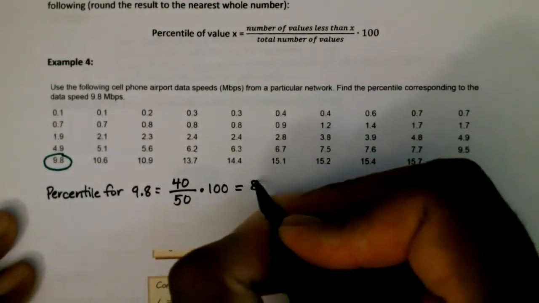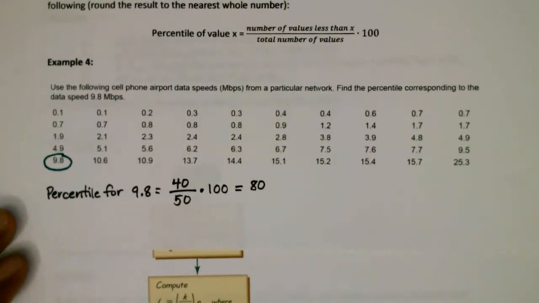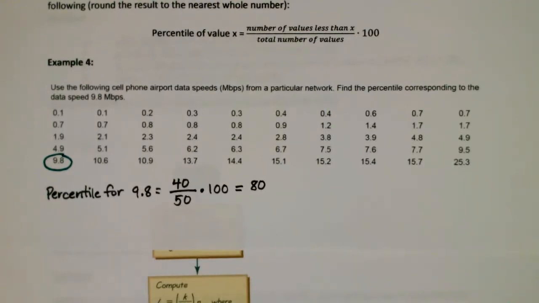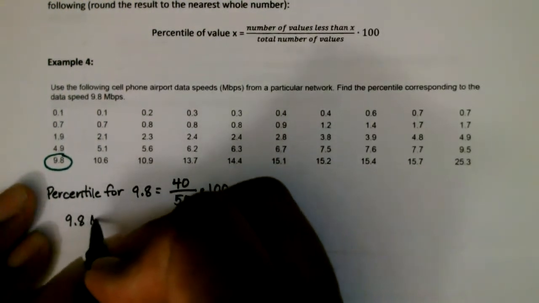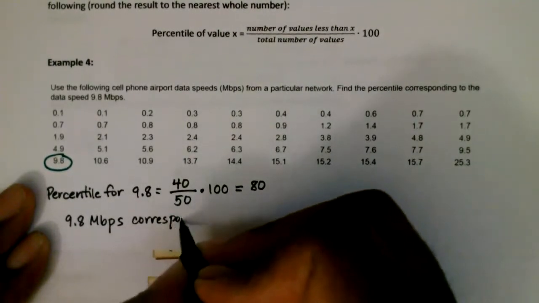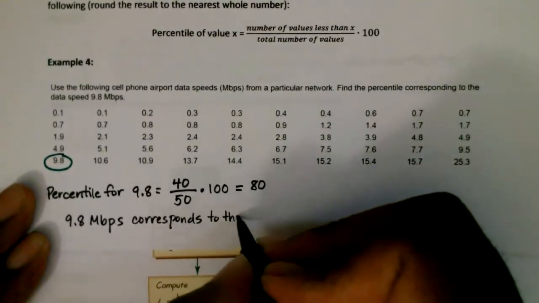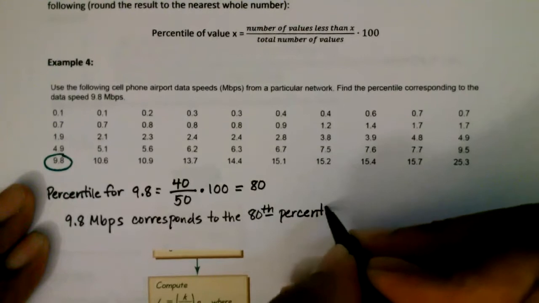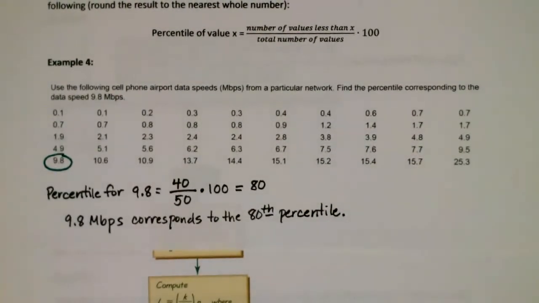And it's already a whole number, so we don't have to worry about rounding to the nearest whole number. So that 80 means that the value of 9.8 is the 80th percentile. So we can say here that 9.8 megabytes per second corresponds to the 80th percentile. And what that means here is that 80% of the data speeds are less than 9.8.